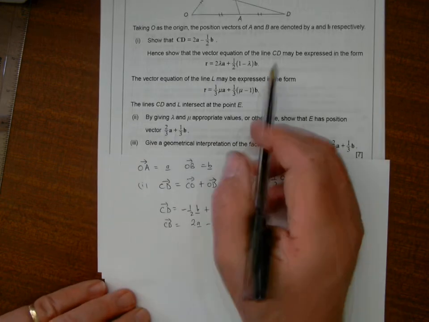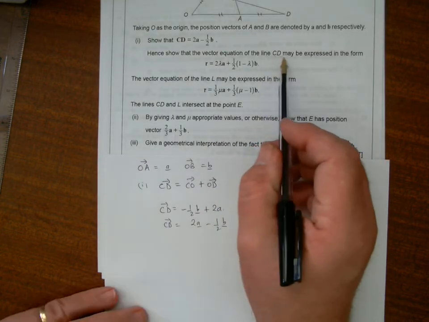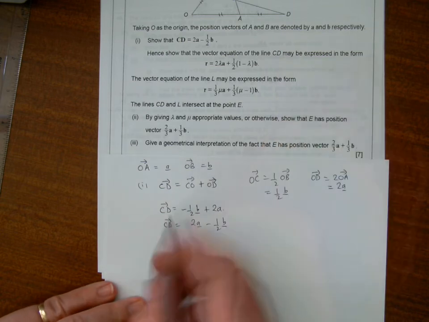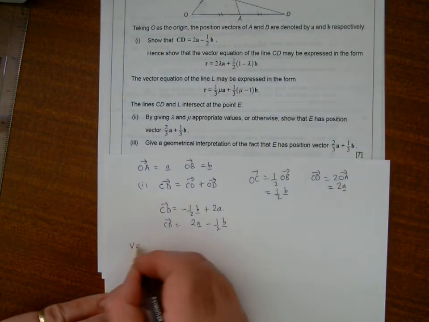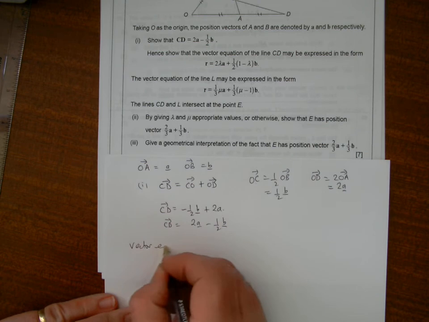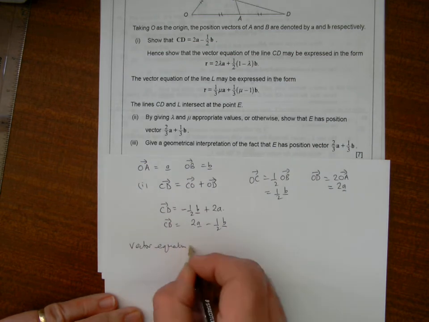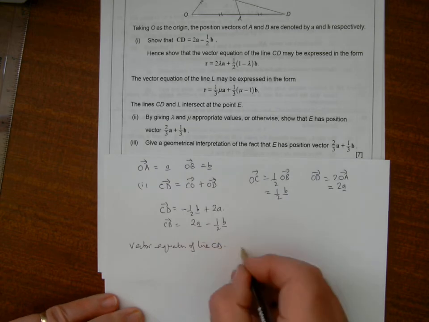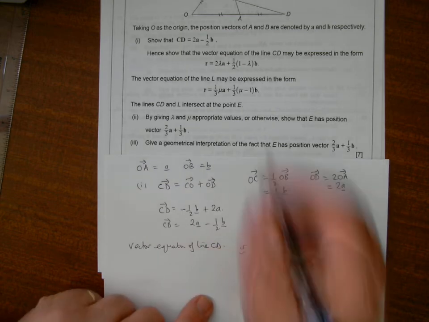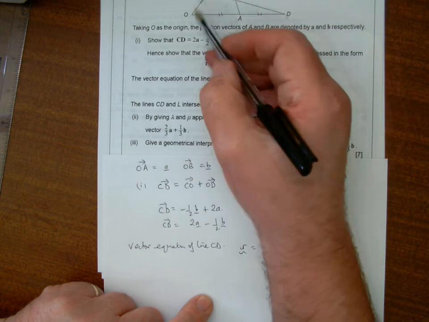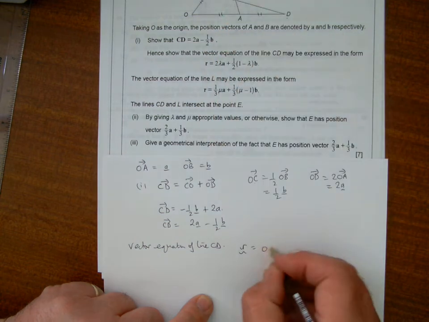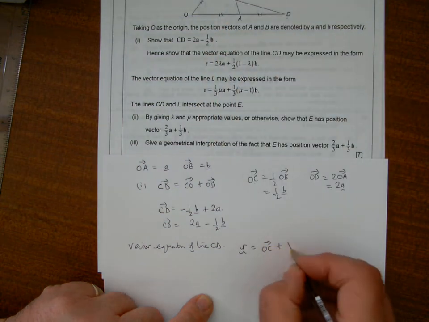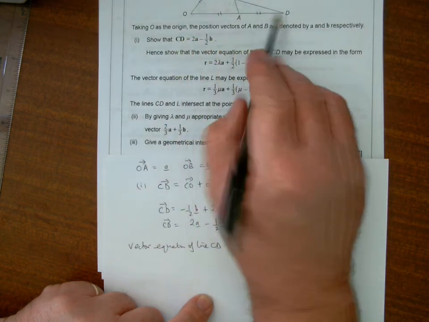Okay, hence show that the vector equation of the line CD can be expressed in that form. So the vector equation of the line CD is r bar equals, now then, I've got to get onto the line, so that's O to C, plus lambda times CD.